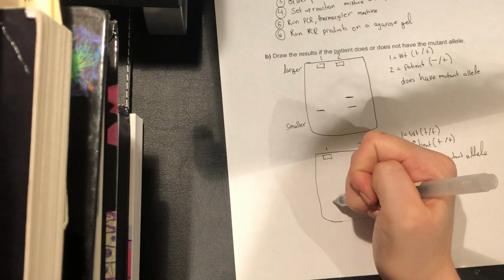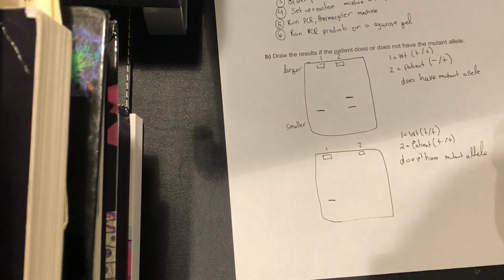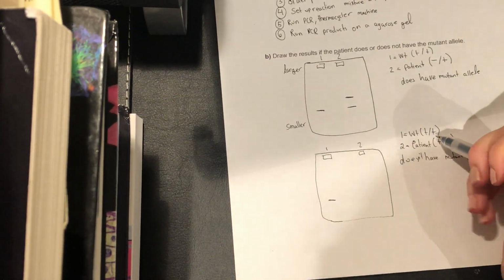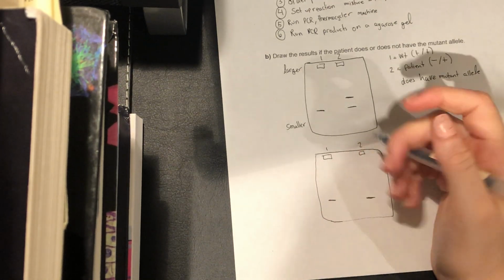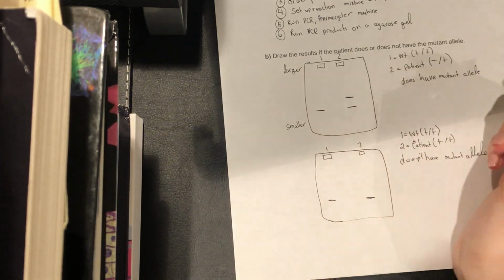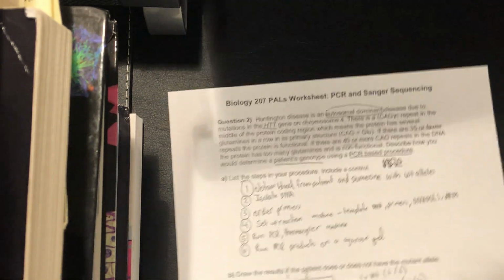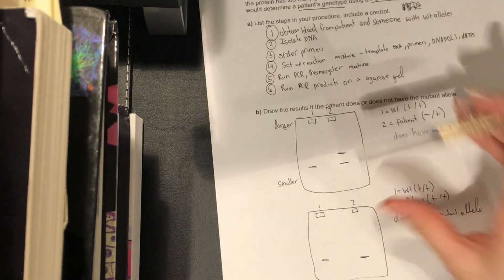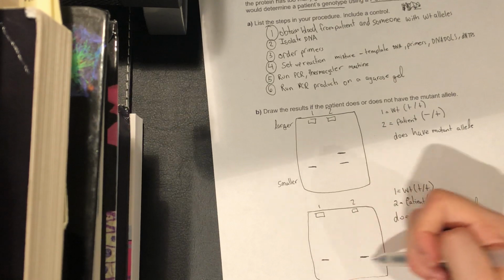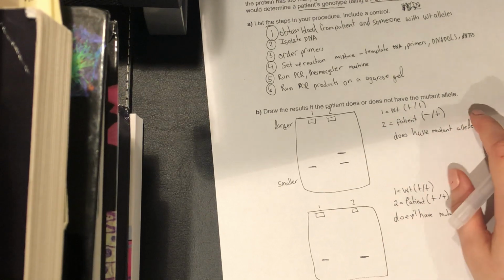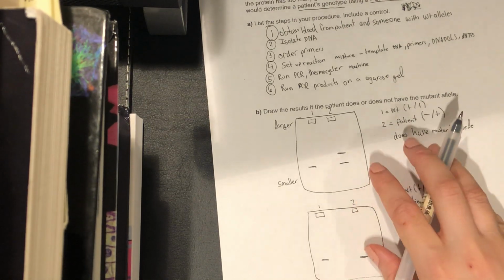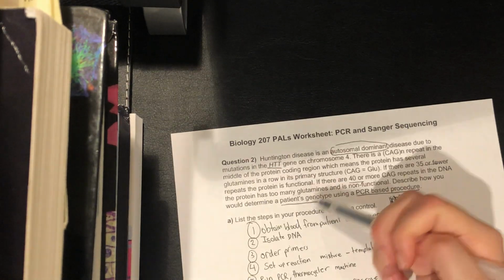And so on our gel, the wild type again will have 1 band, and then our patient, because they have the exact same genotype, is going to have the same band in pretty much the exact same place, just depending on how many repeats. They would have a band in the same region because they don't have that mutant allele. So that's how we could use PCR and agarose gels to determine the genotype of a patient.